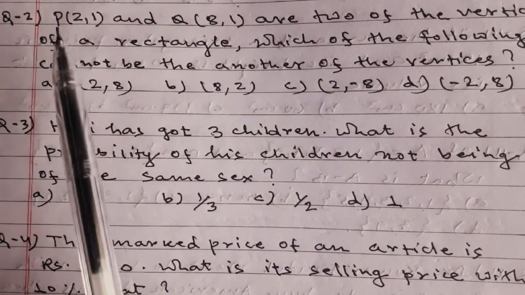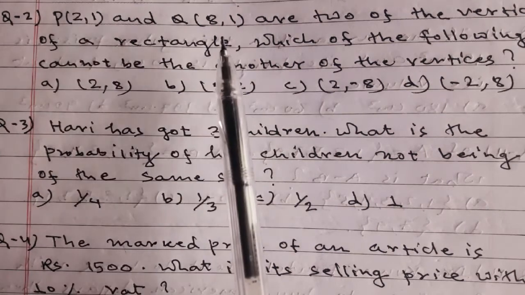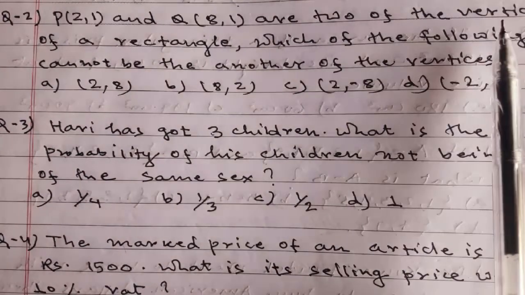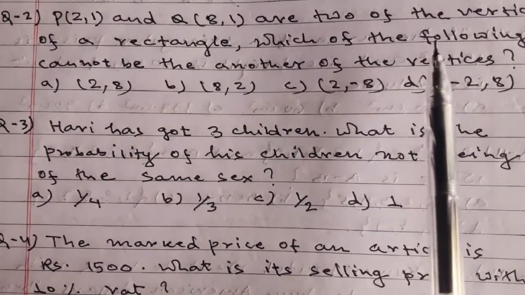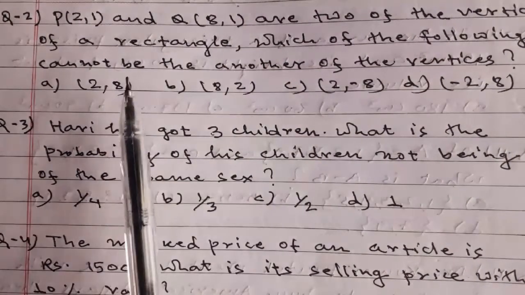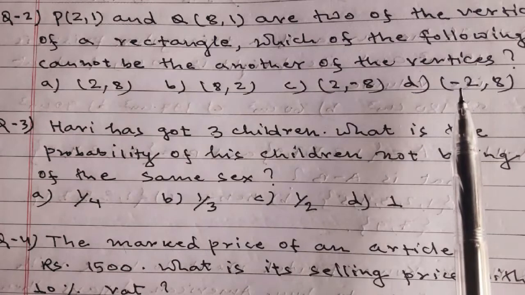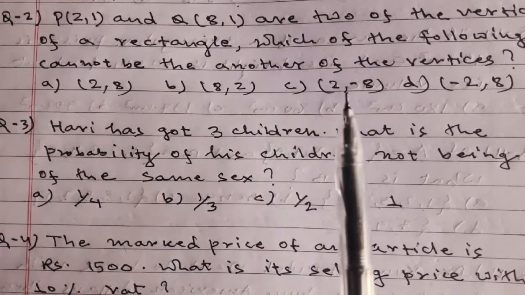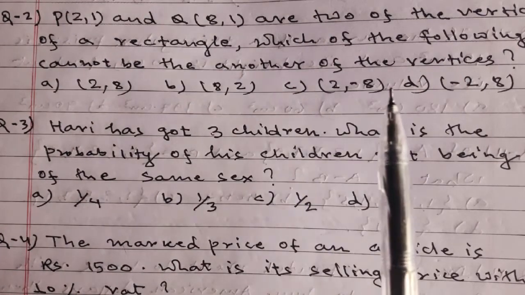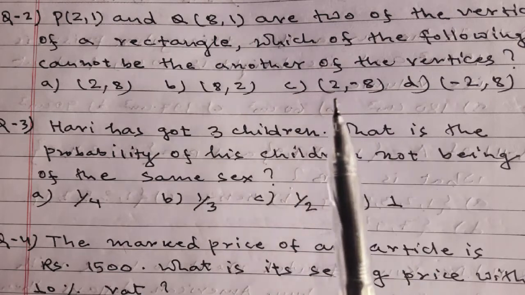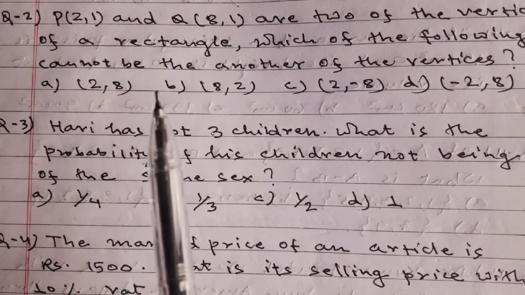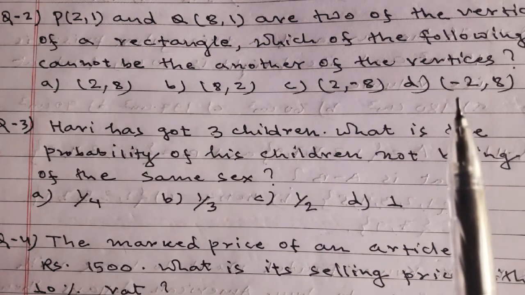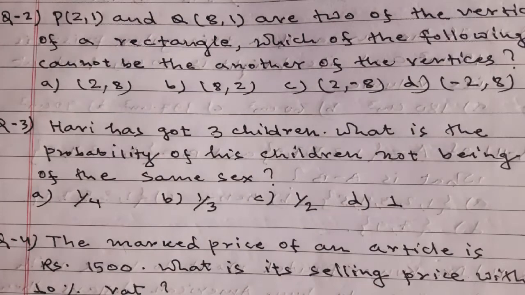Question number 2. P(2, 1) and Q(8, 1) are two of the vertices of a rectangle. Which of the following cannot be another of the vertices? We are given two vertices P and Q, and we have to determine which of the given points cannot be the vertices of a rectangle. We are given 4 options A, B, C, D, and we have to choose the right option. So let's go to the solution of question number 2.